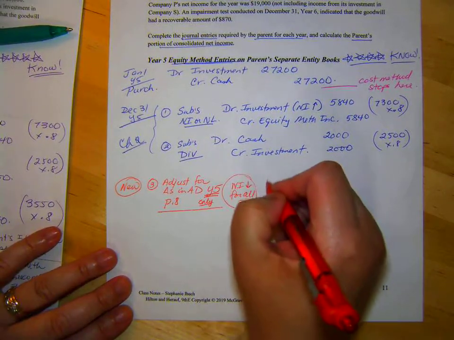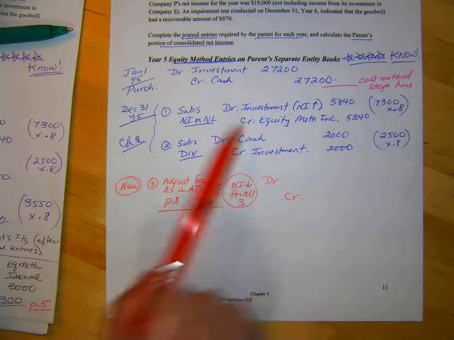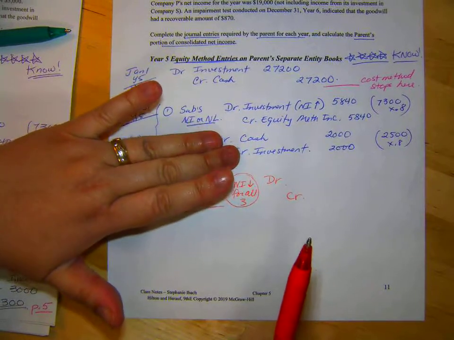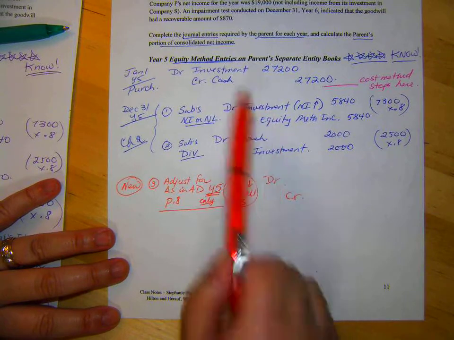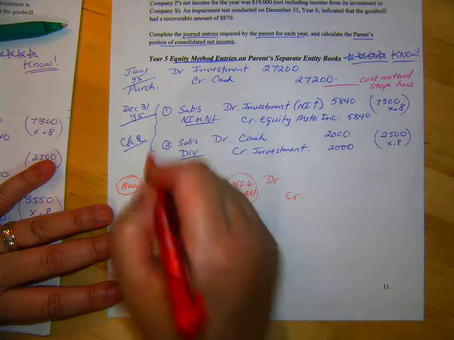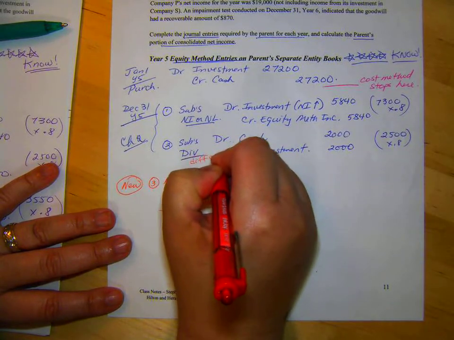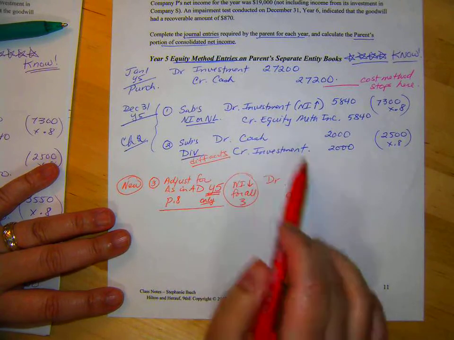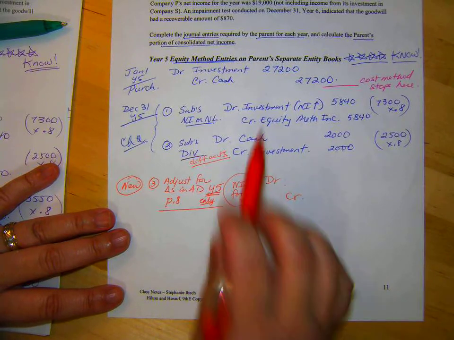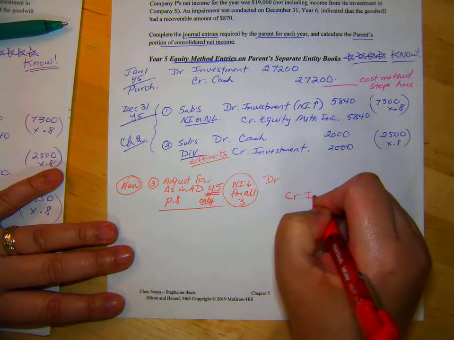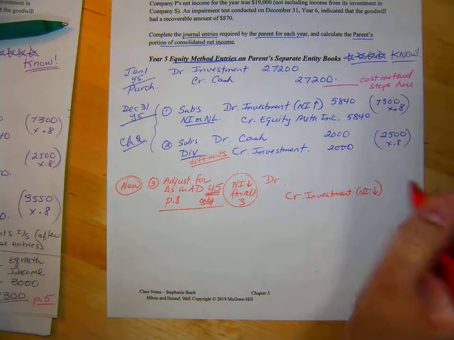Is that going to be good or bad for our investment? Except for this dividend one, which is an anomaly, you are always going to use these two accounts on the equity method. Everything else is the same. Do you think investment's going to go up or down if net income's going down? Well, it goes up as a debit, so it must go down. And what are we going to debit?